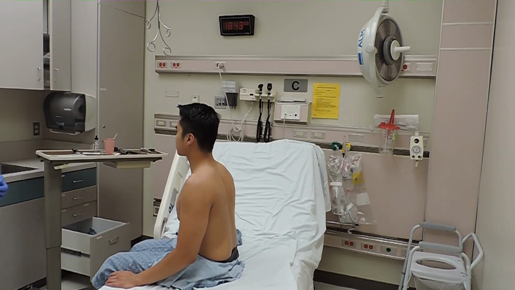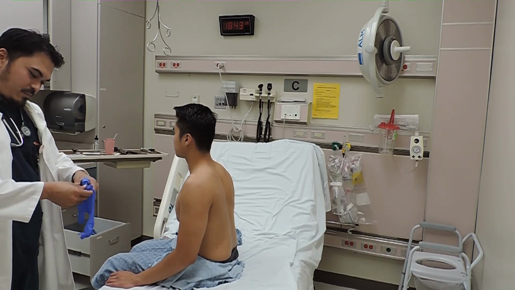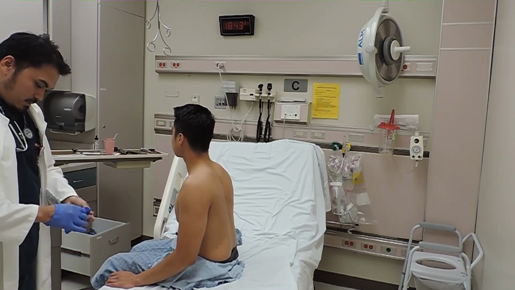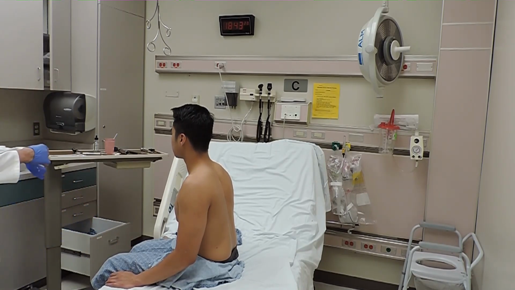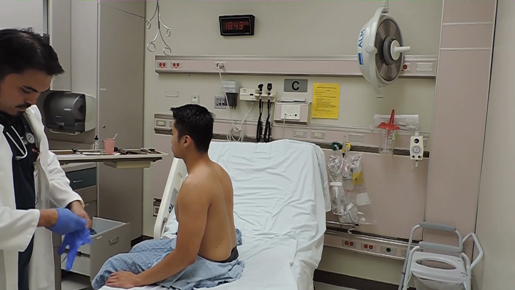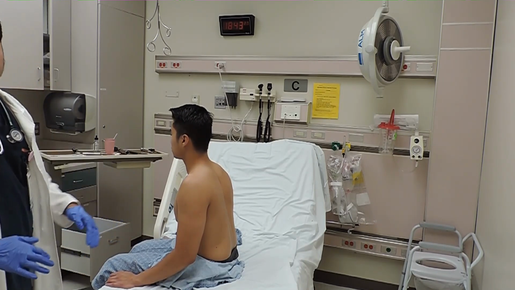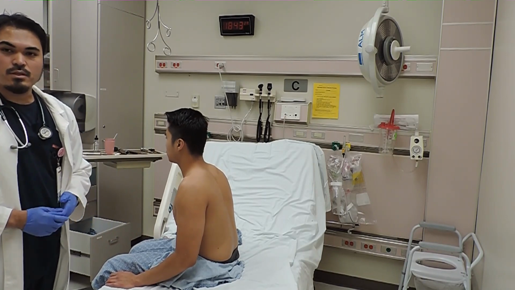Sorry about that. Forgot my stethoscope. So percussion has resonant sounds on all quadrants. There's no sense of consolidation.